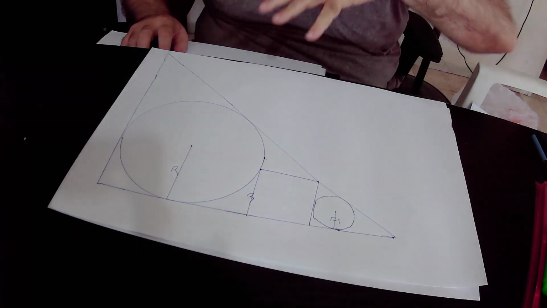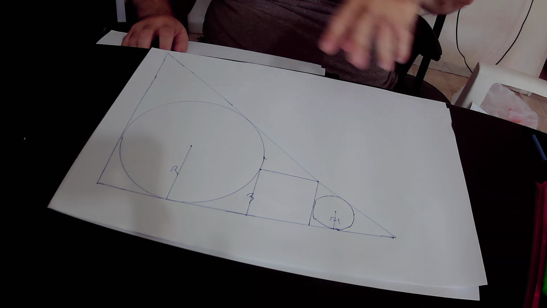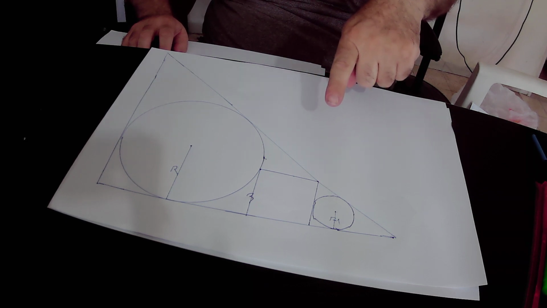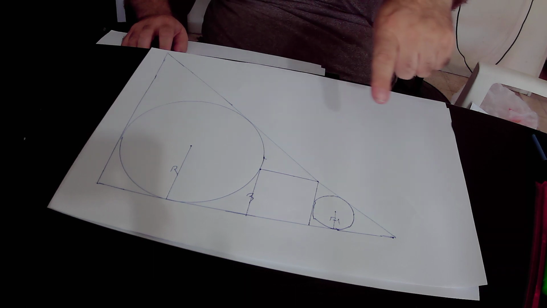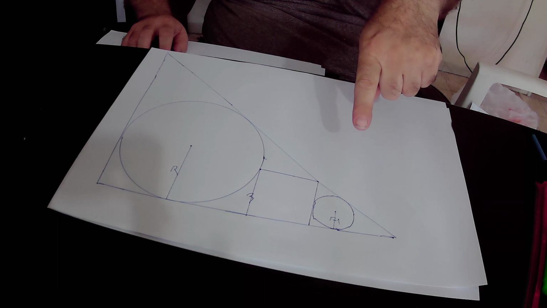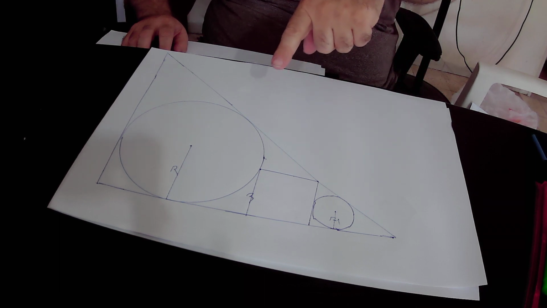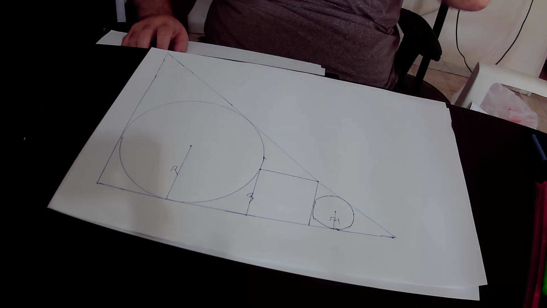Now in this lecture we'll find out the radius of the big circle. In the drawing we have a big triangle. Inside the big triangle we have two circles and one square. The side length of this square is equal to 3 units. The radius of the small circle is equal to 1 unit. And our mission is to find out the radius of this big circle.